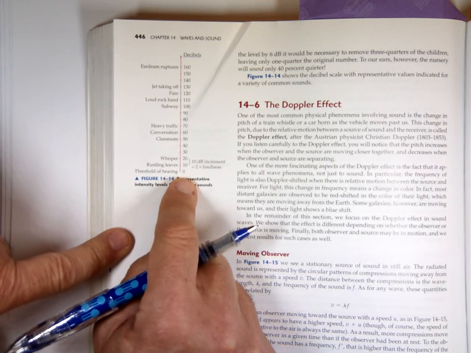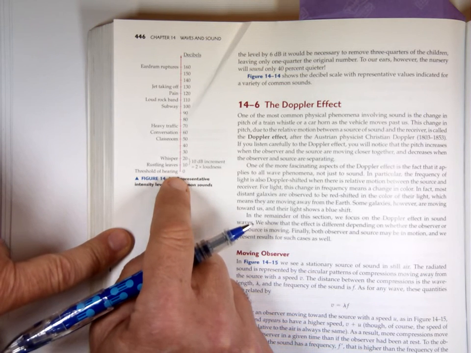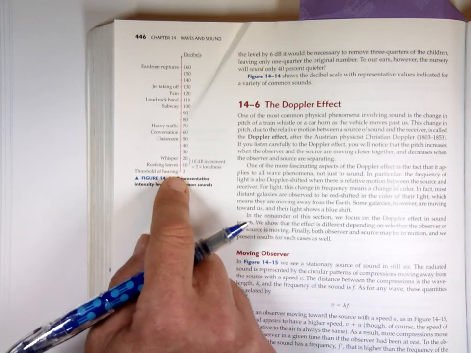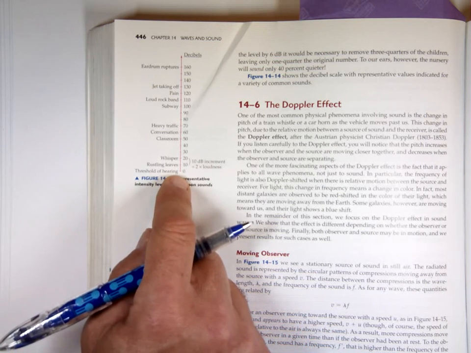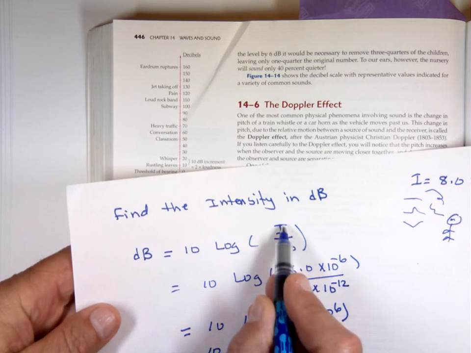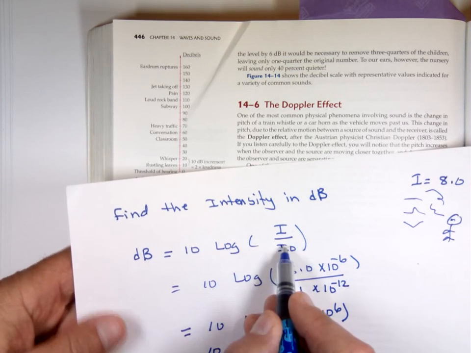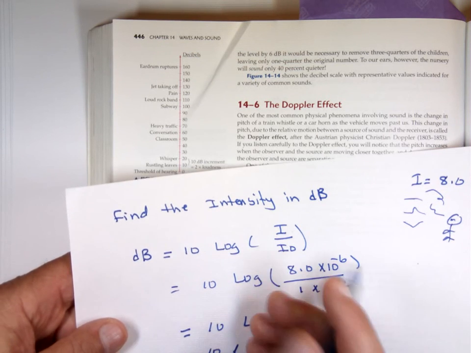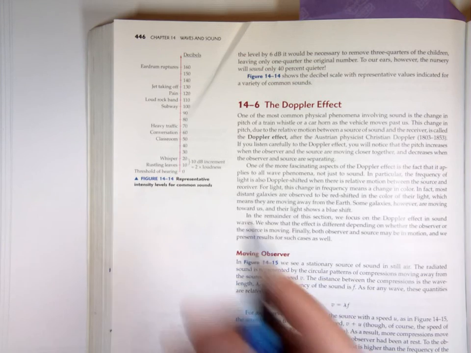That's the threshold, I sub 0. Why is it 0? Because if you do I sub 0 over I sub 0, that's a 1. What is the log of 1? 0. 0 times 10 is 0. So the lowest noise you can hear is 0 decibel.